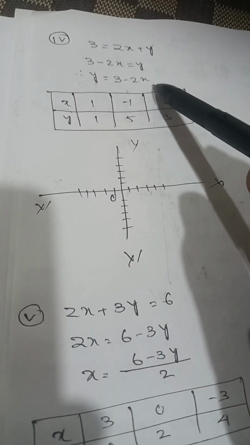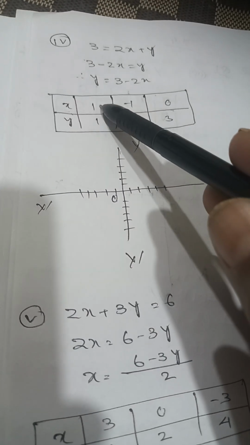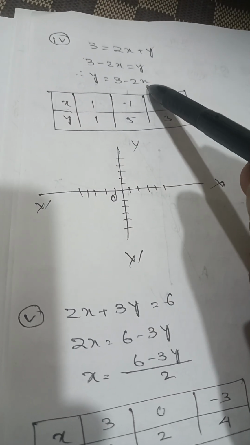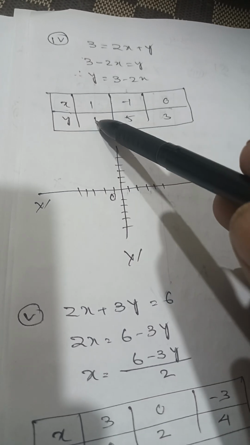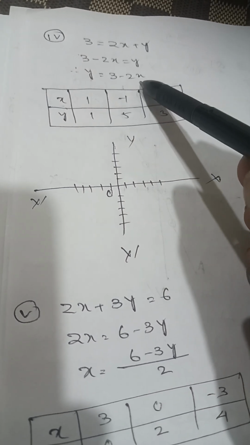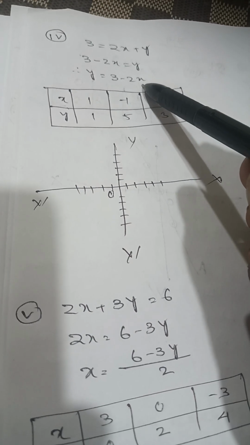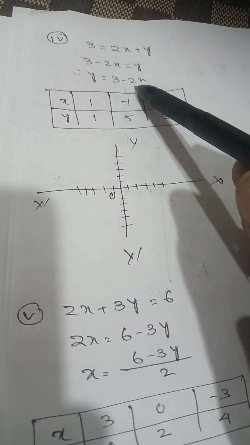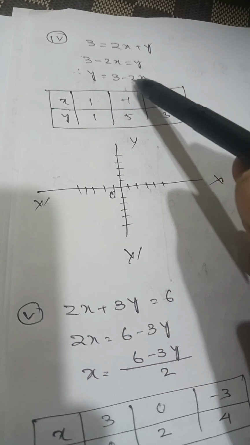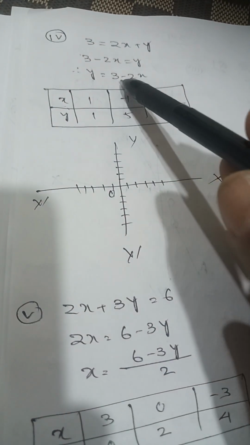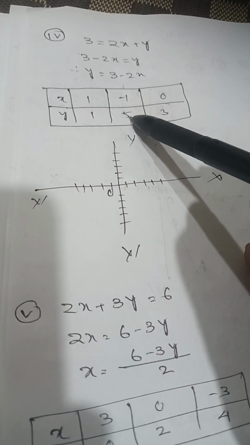Now what we have done, you see, in place of x I have written 1. So 2 into 1 is 2. So 3 minus 2 is 1. So y is also 1. Now in place of x you put minus 1. So minus 2 times minus 1 is plus 2, and 3 plus 2 will be 5. So y becomes 5.